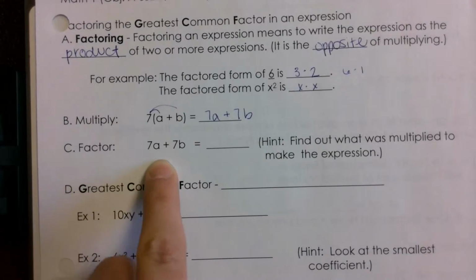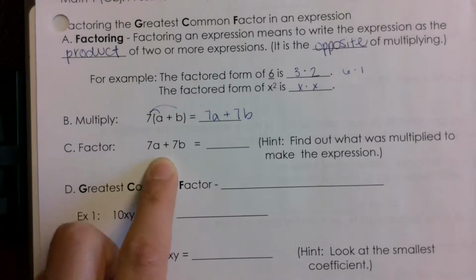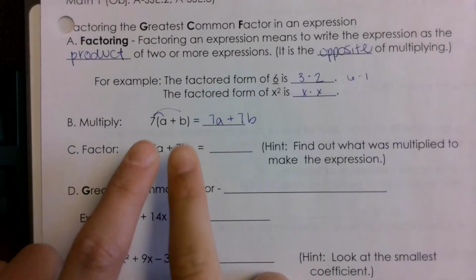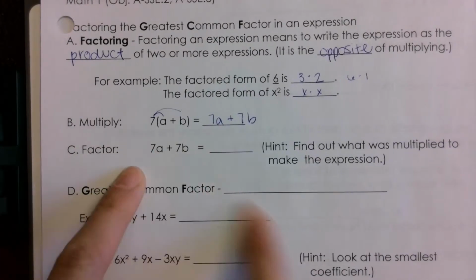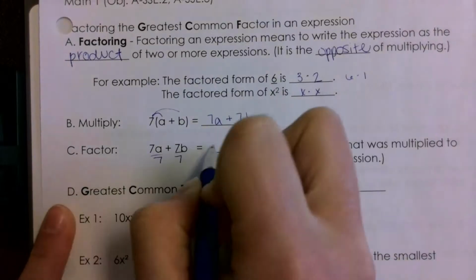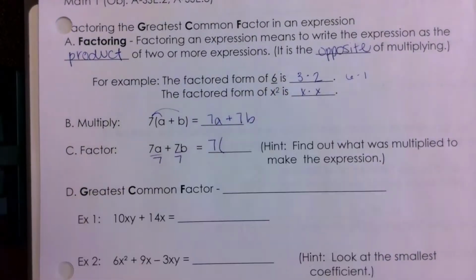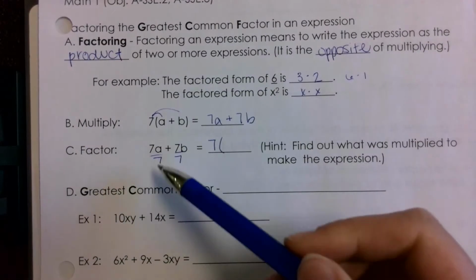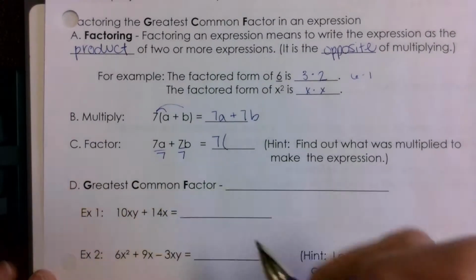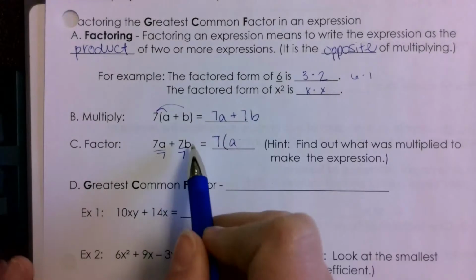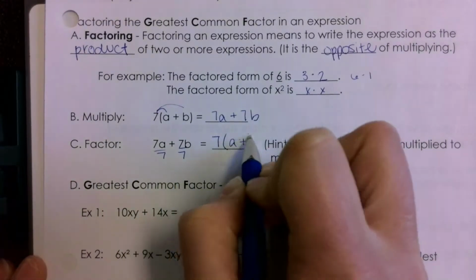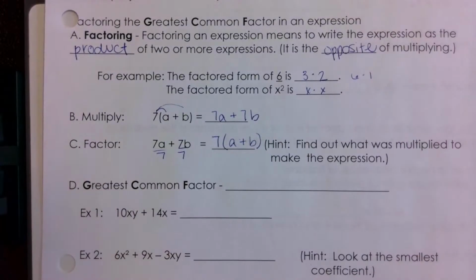So when you're thinking of your GCF, it's like, what can I divide both of these by? 7, right? So I like to put 7, 7, and we'll write that GCF out front. So whatever you're dividing everything by. And then what is 7a divided by 7? Just a. And what is 7b divided by 7? Plus b. Is that all right? Questions so far? All right. So again, your greatest common factor is like the largest term that we could divide everything by.